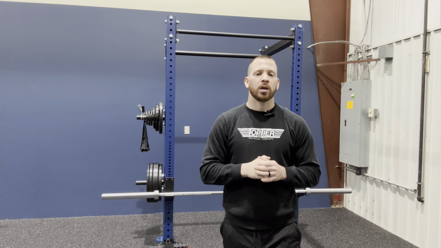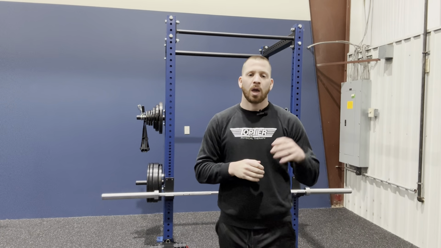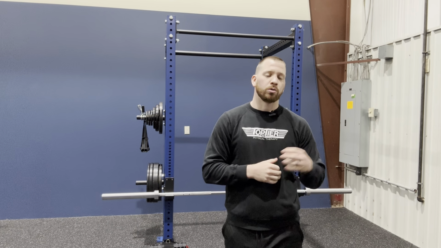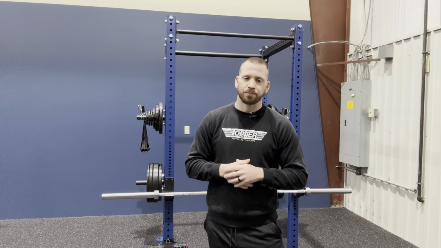So we're going to go over each individual joint, how you can assess, is this the joint that's limiting my squat? And if so, what's one or two ways that I can address that on my own?